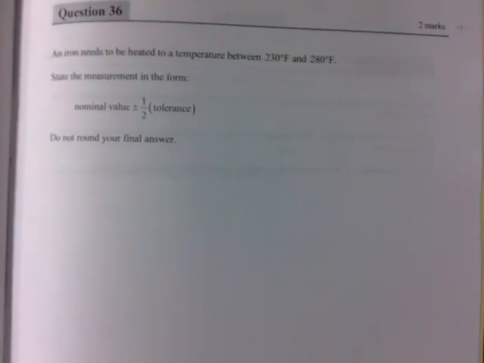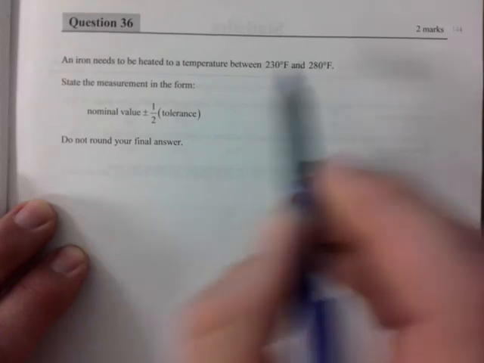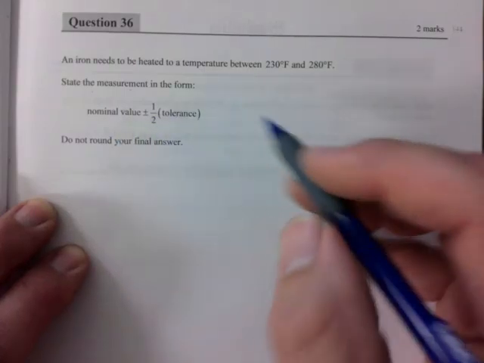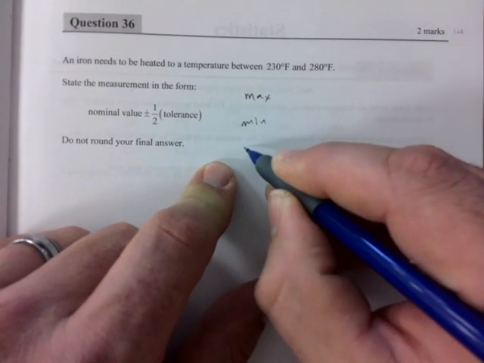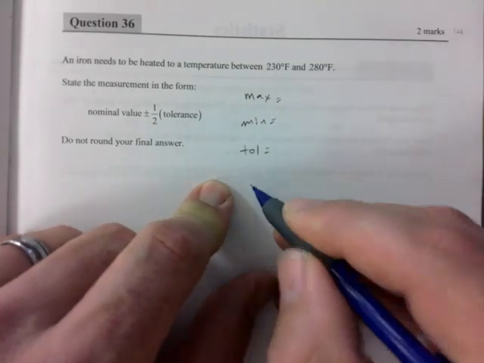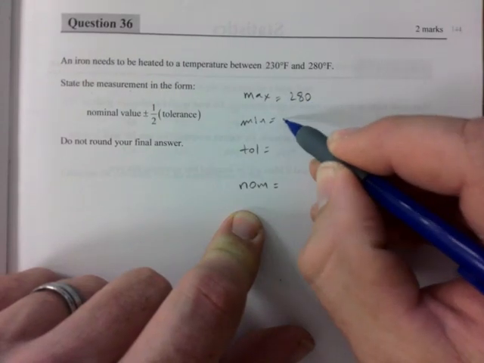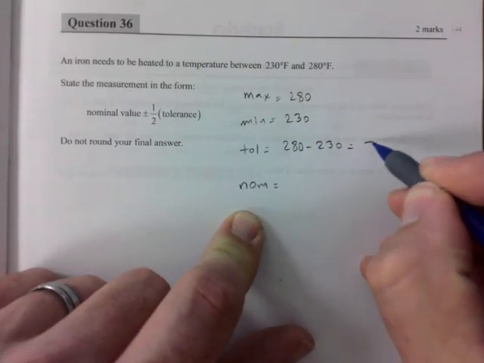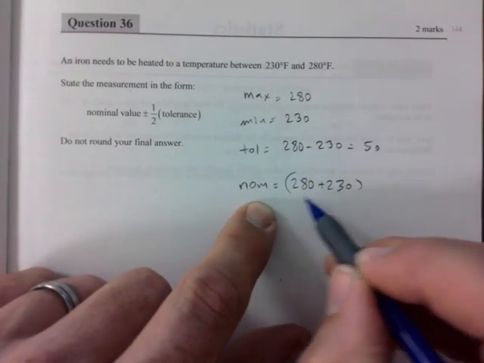One more. Can you handle one more? Iron needs to be heated to a temperature between 230 and 280. State the measurement in this form: nominal plus or minus half the tolerance. This is the one I was thinking of earlier. Do your checklist. Max, min, tolerance, nominal. I already know the max is 280. The min is 230. Tolerance is 280 minus 230, which is 50. Nominal is just 280 plus 230. Add it up, divide it by 2.